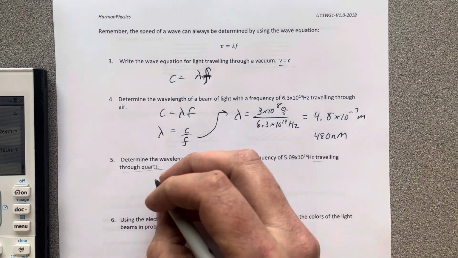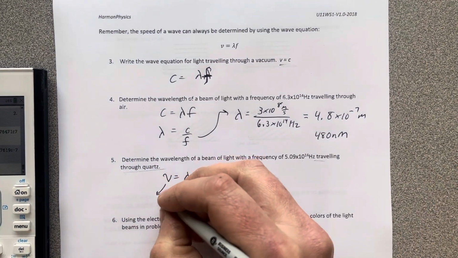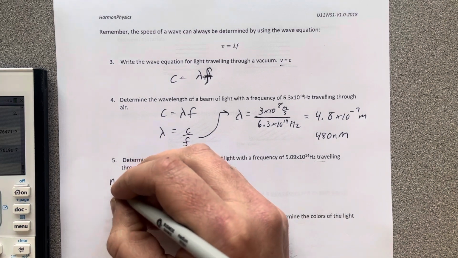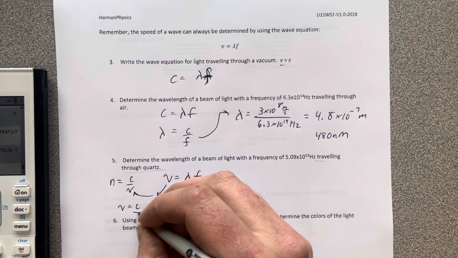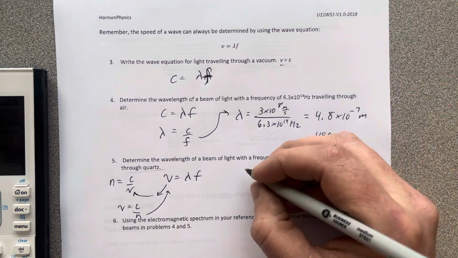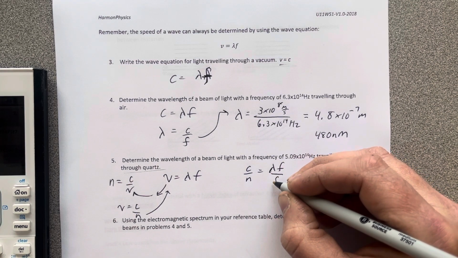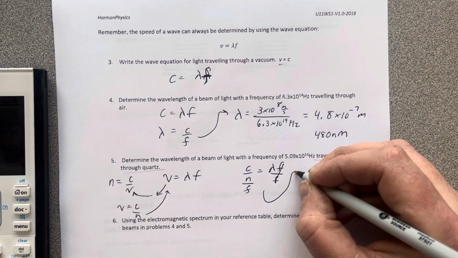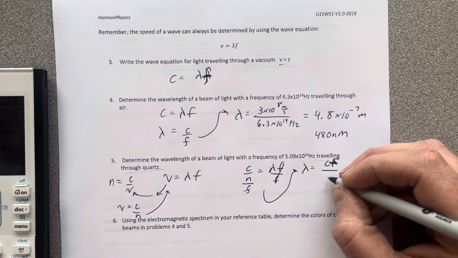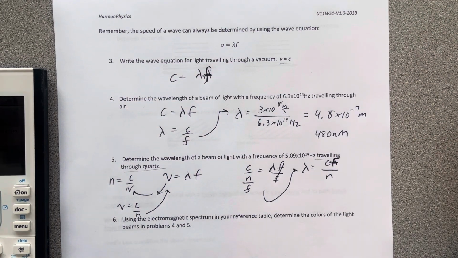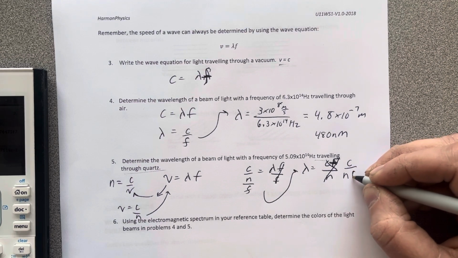So, let's go ahead and figure out the wavelength here. So V equals lambda F, all right? But V, we have to use N equals C over V to get it. So V equals C over N. Put that back in for V. So we get C over N equals lambda F. And we're looking for lambda, so we'll divide both sides by F. And we're going to get lambda equals C over N times F.